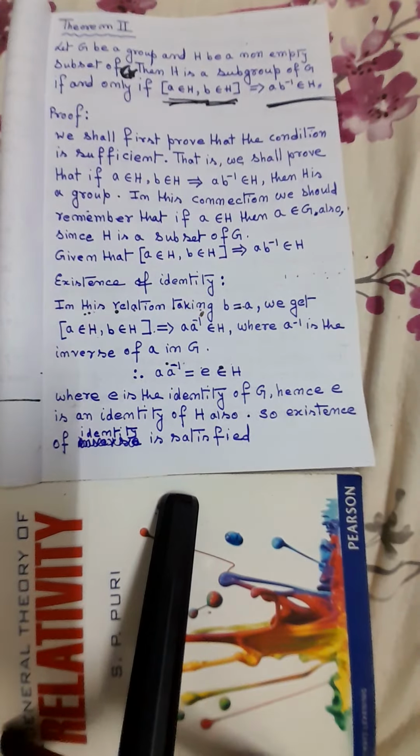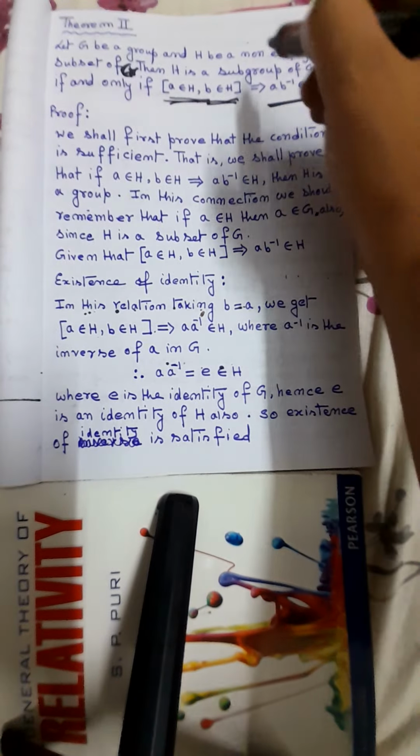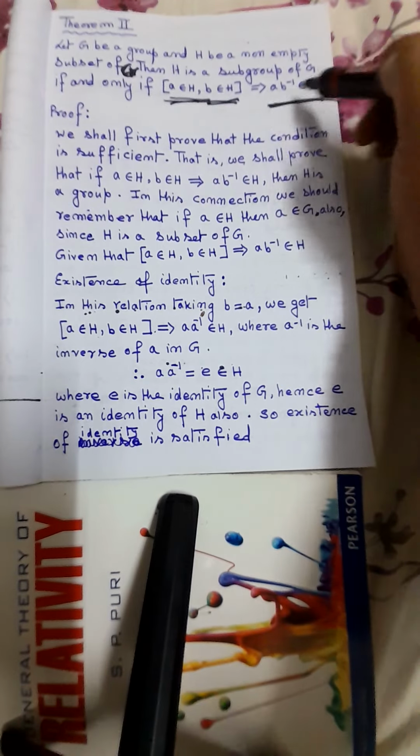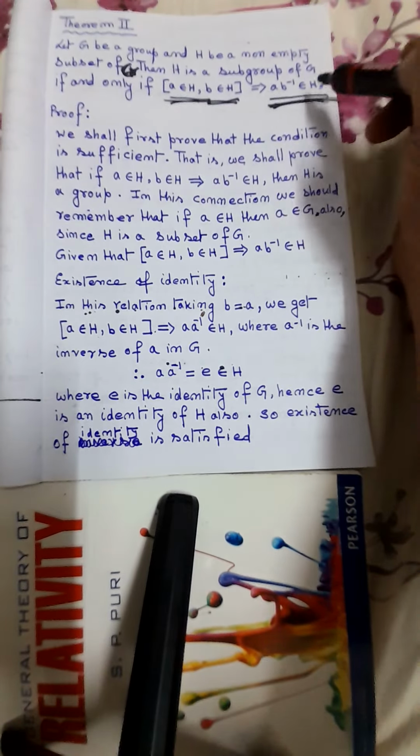Also, this property is used in other theorems. To verify other theorems, we have to keep this property in mind. Even for normal subgroups, the application of the theorem is in many places. So we have to keep in mind that if H is a subgroup of G, then this condition is always satisfied, that ab inverse belongs to H.